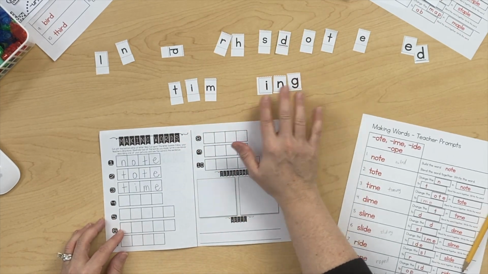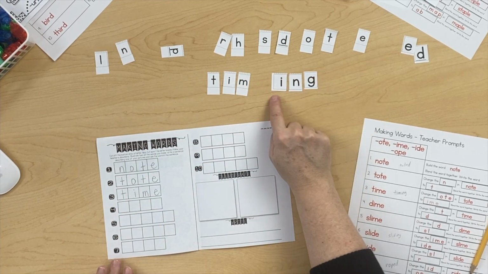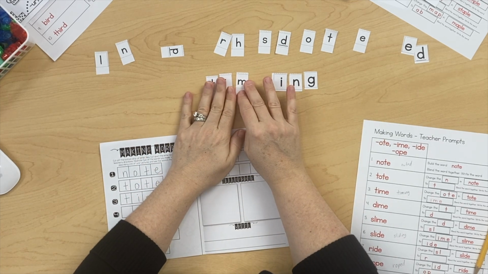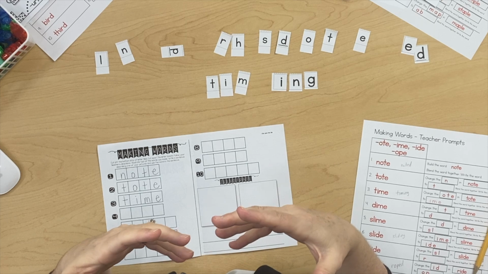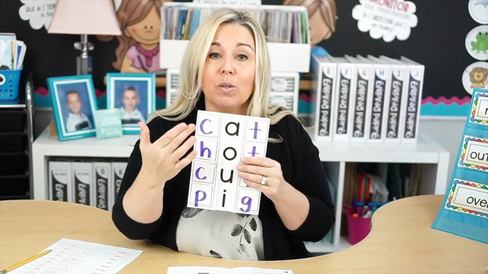Now let's look at ing. Time, ing. So I'll say to them, boys and girls, what kind of syllable is ing? We talked about open and closed syllables last week or whenever, a while ago. And you know that time, the word time, is a mule rule, magic E syllable. Well, what is ing? Well, it's got a short vowel, yep. And it's got two consonants after it, yep. So the consonants are closing in the short vowel, yep. So what kind of syllable is this? It's a closed syllable.